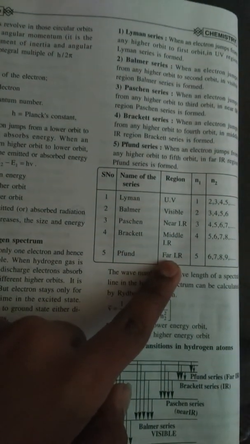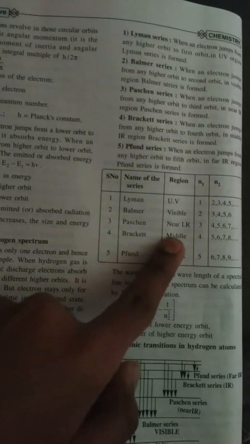We can remember it: Lyman is in UV, Balmer in visible, Paschen near IR, Brackett middle IR, Pfund far IR. UV, visible, near IR, middle IR, far IR. Lyman, Balmer, Paschen, Brackett, Pfund.